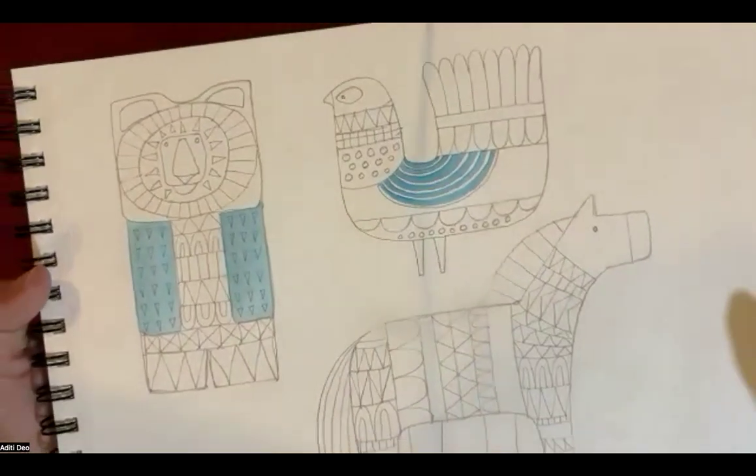See, this is a clever way of painting one thing and getting two things out of it.